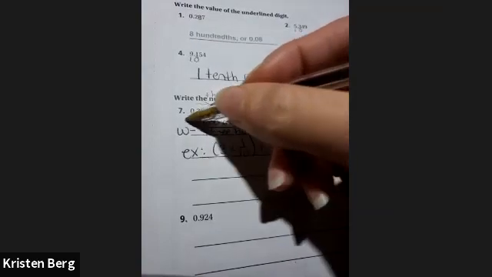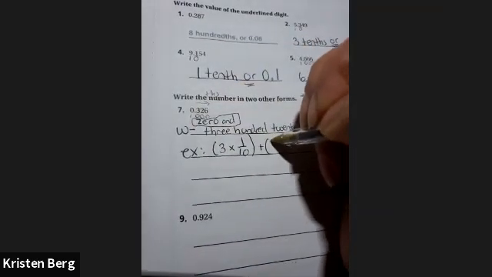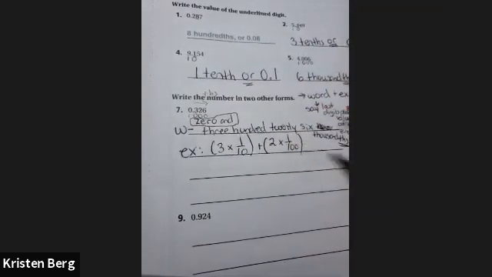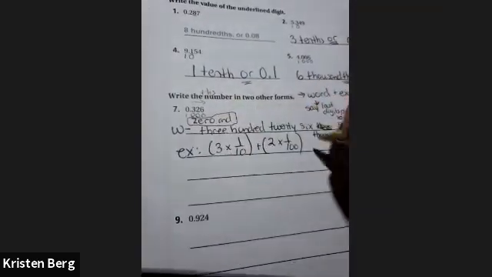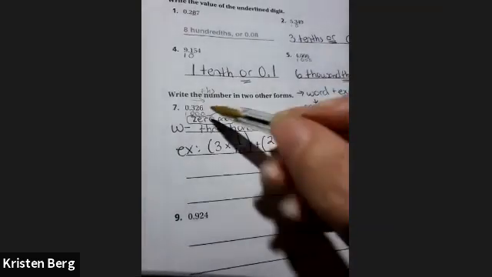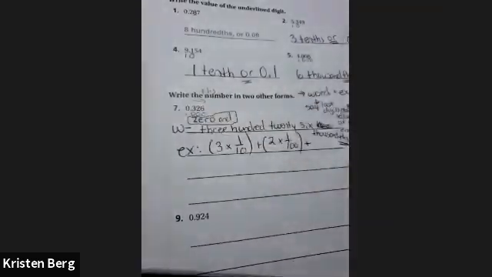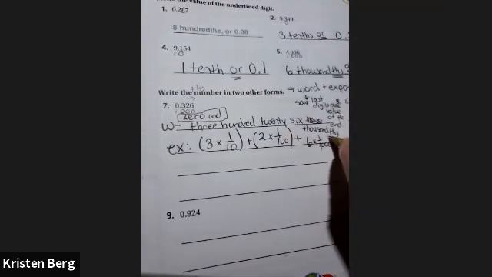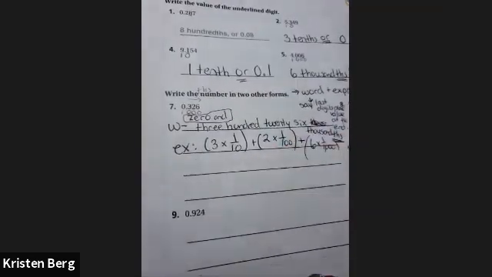It is a 2 in the hundredths, so that is a 2 times 1/100. And then a plus. And then this is going to be a 6 in the thousandths, so you would just say 6 times 1/1000. And then that is your number in expanded form.